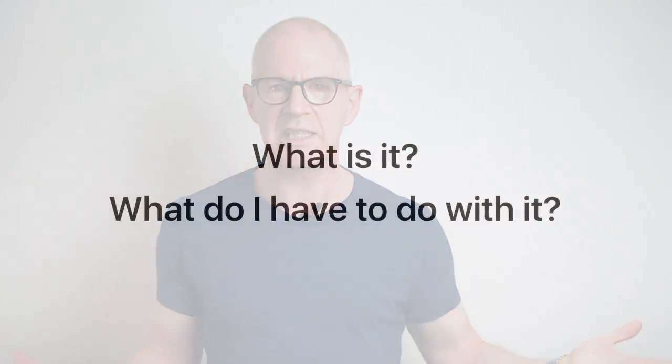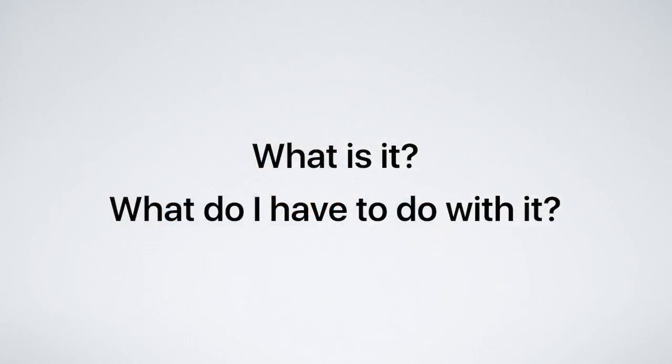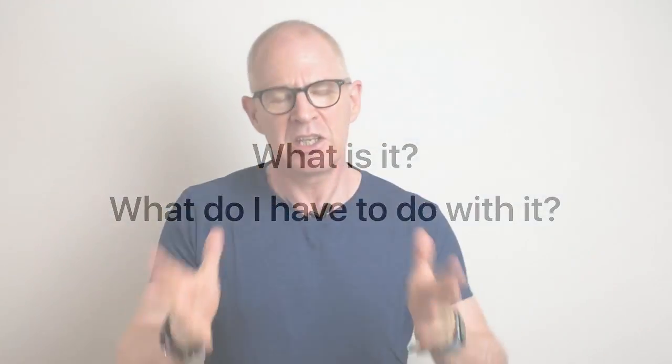So essentially what we're looking at is there are only 4 things you can do with your email: do, defer, delete, and delegate. And there's only 2 questions you can ask about an email, which is what is it and what do I have to do with it? Once you've done that, you need to take action. So you need to either do it, defer it, move it to another folder, delete it, or delegate it. And again, move it to another folder.